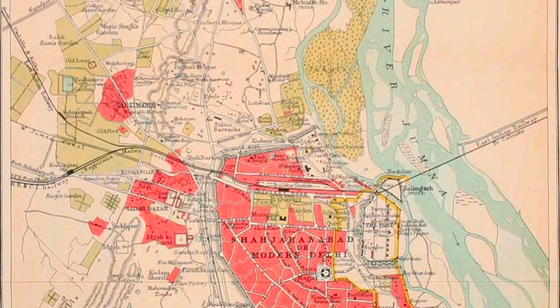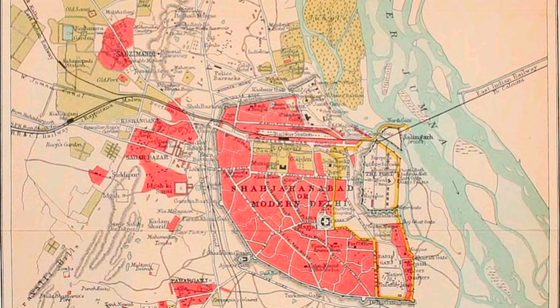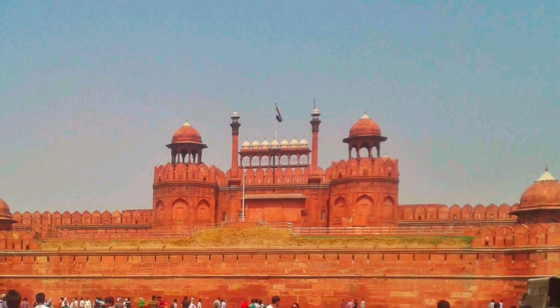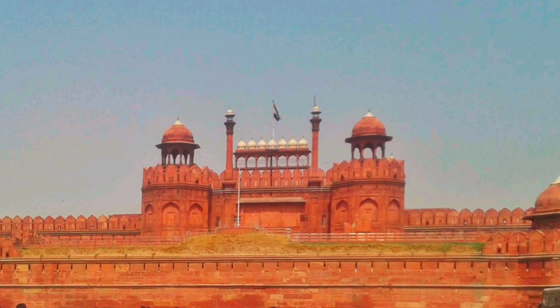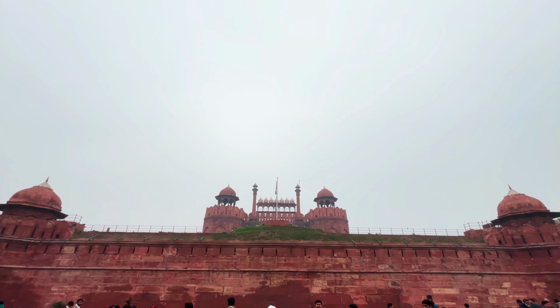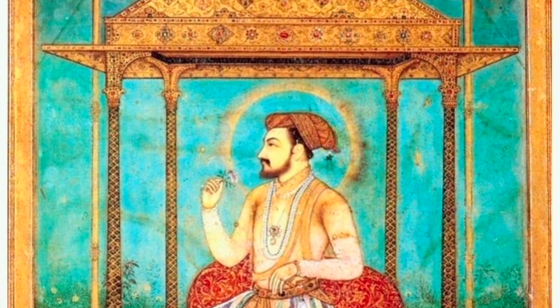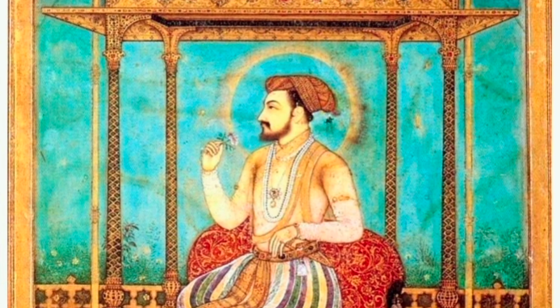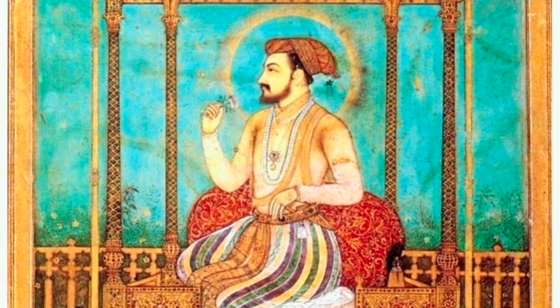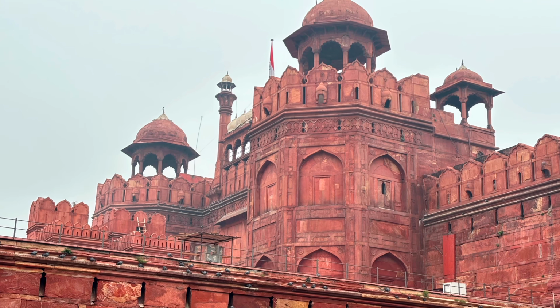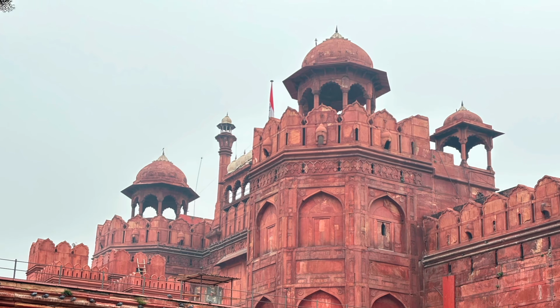Located in the historic Old City area of Delhi, the Red Fort complex embodies the spirit of India's freedom struggle. It was built in the 17th century CE by the Mughal Emperor Shah Jahan as a palace complex for the newly founded imperial city of Shah Jahanabad. It has continued to serve as a symbol of power ever since.